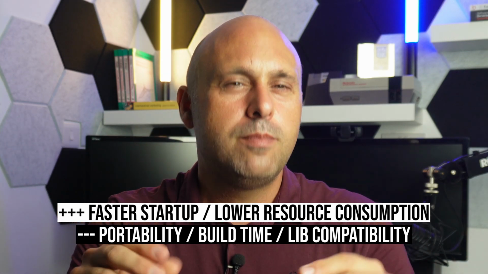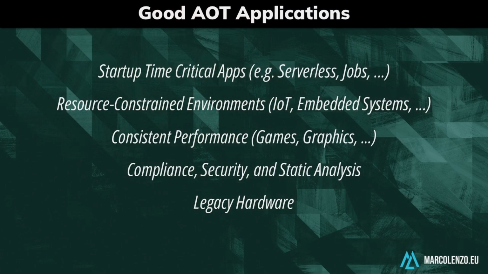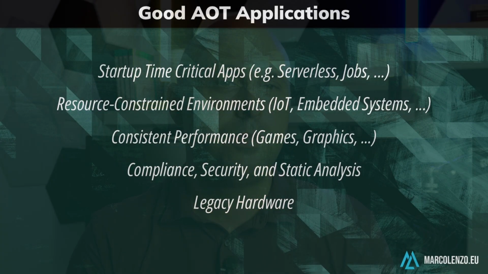So, when is it best to use Spring Boot and GraalVM together? The answer is simple. Never. I'll go a step further and say that if you develop in Java, you should not use ahead-of-time compilation at all. This is obviously my personal opinion, and I acknowledge that there are scenarios where AOT is useful in Java. However, I believe they are the exception and not relevant to most developers.